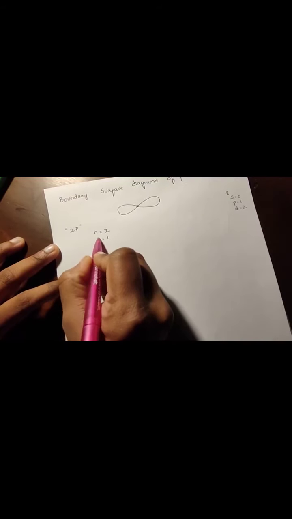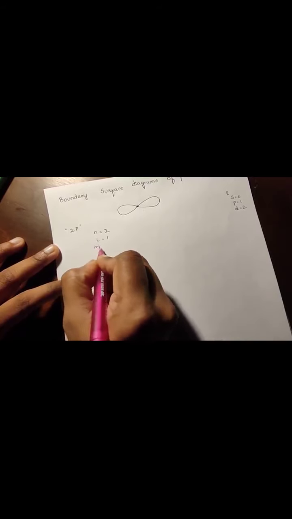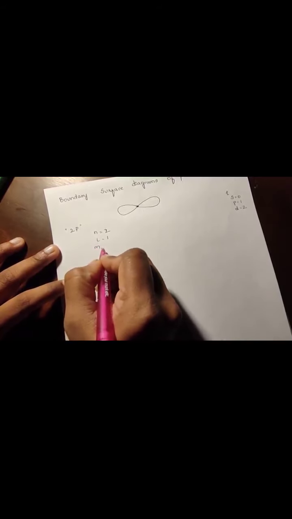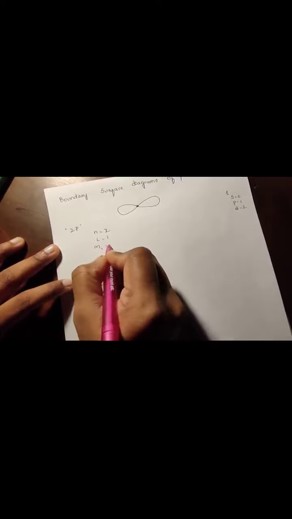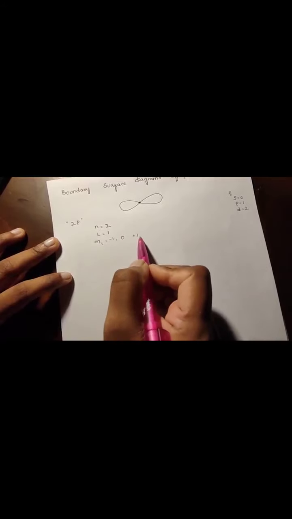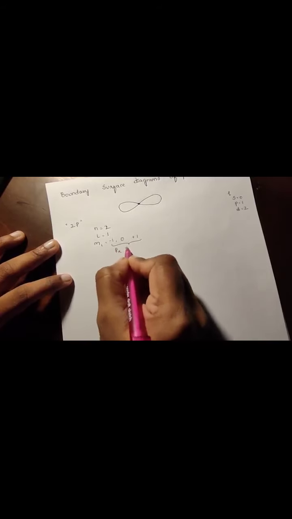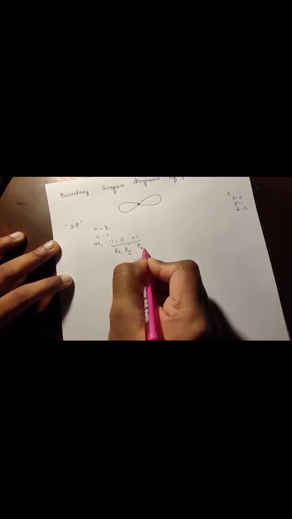So the magnetic quantum number ml, which describes the number of suborbitals, will have -1, 0, +1 values. So there are three suborbitals: px, py, pz orbitals.